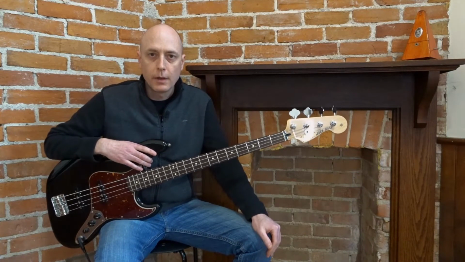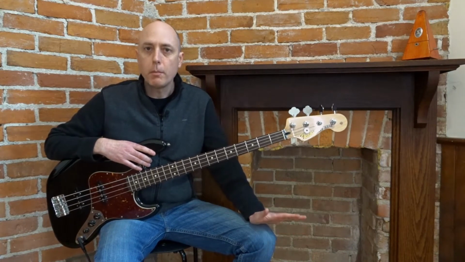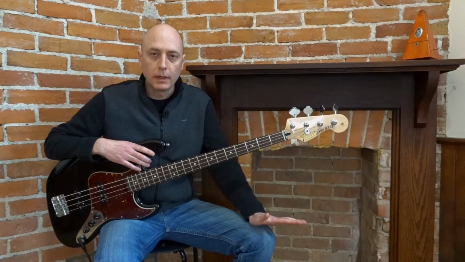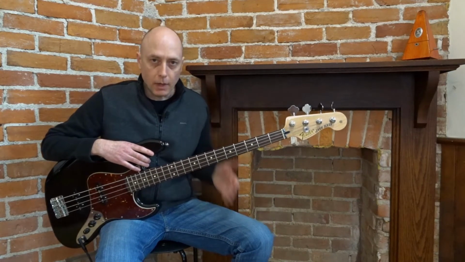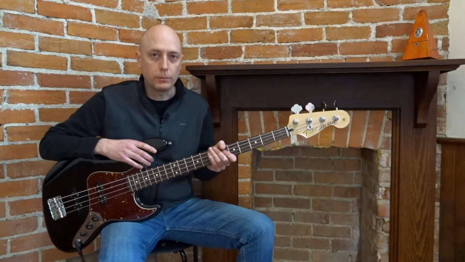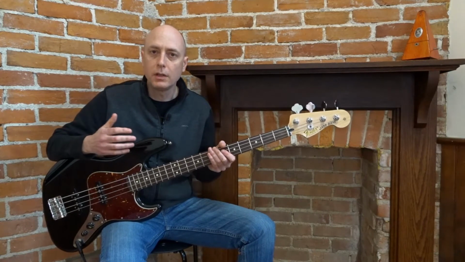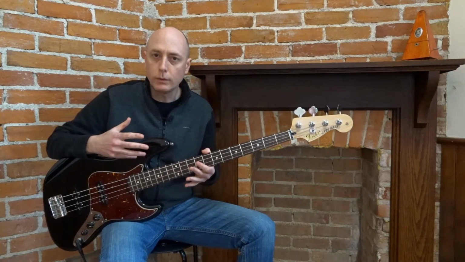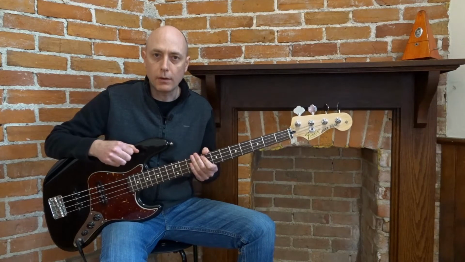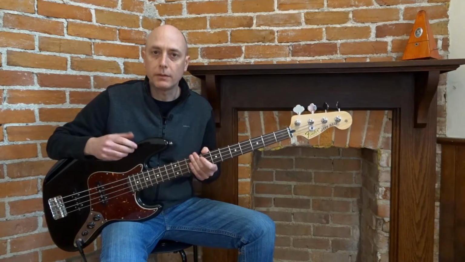Today I'd like to talk to you about keys and scales. You've probably heard these terms before, but you may not know exactly what they mean. So let's start with the key of a song. In the simplest terms, a key is a collection, a group, a pool of notes that work well together and form the basis of the song.